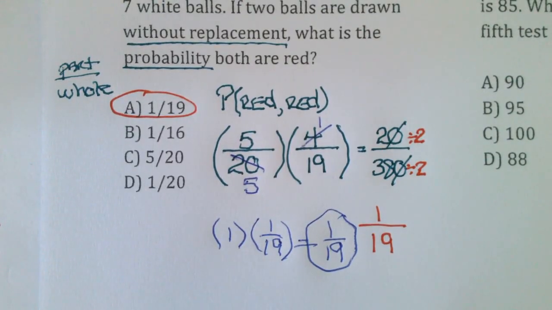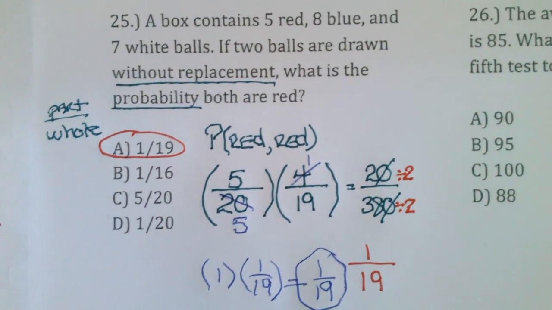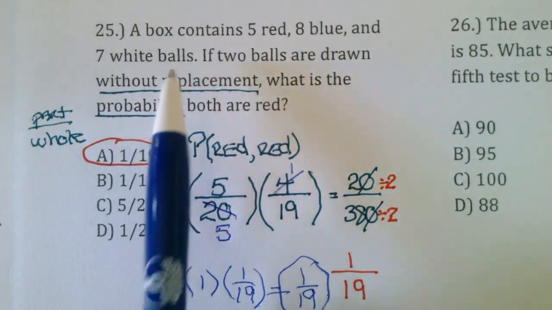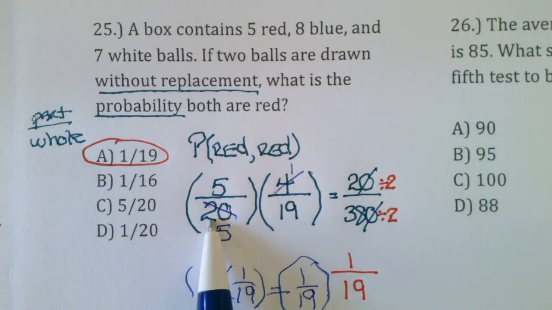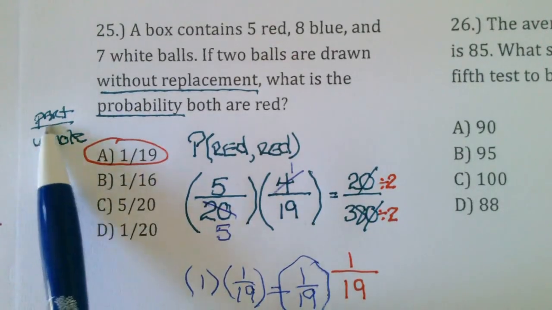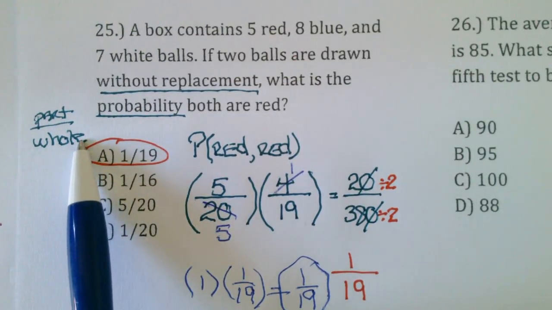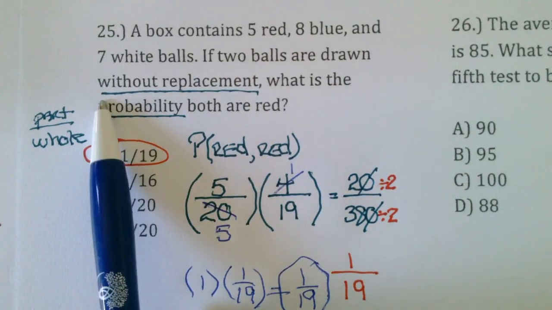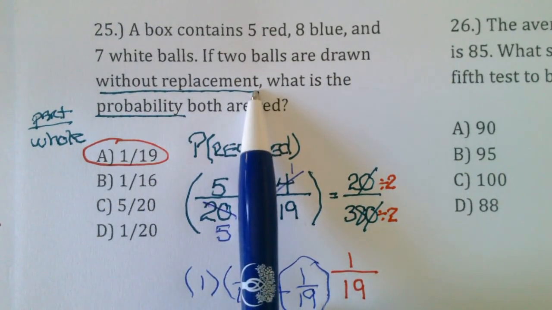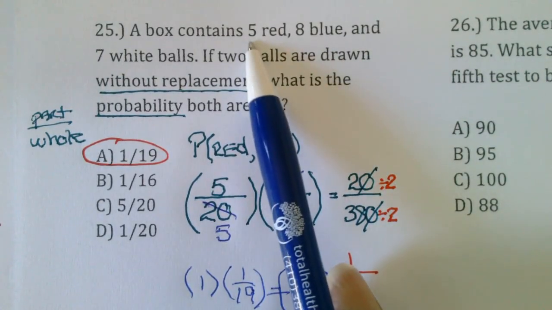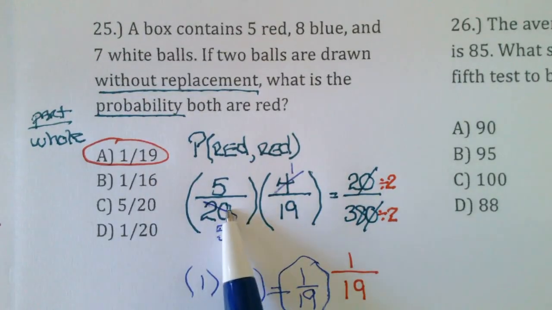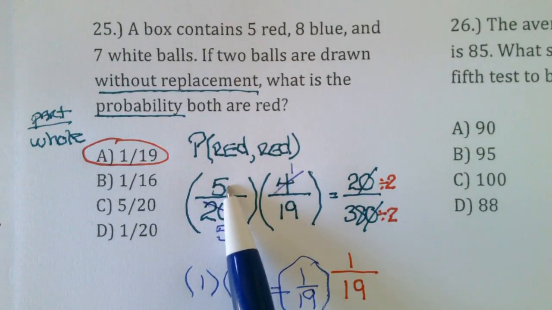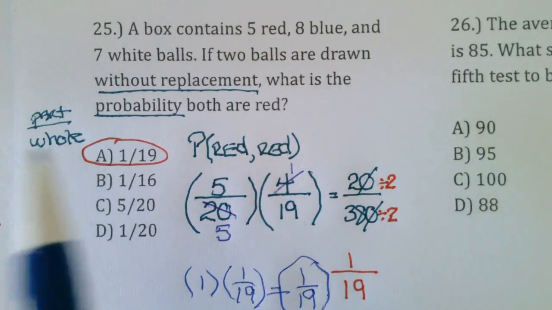So this is why we have all of this. What you do is add the number of balls. That's where the 20 came from, because when you do probability, it's the part over the whole. They want the probability that both of the balls are red, but here's that key part: without replacement. So we add the 5, the 8, and the 7 together. That's where the 20 came from. And how many of them were red? 5 of them.